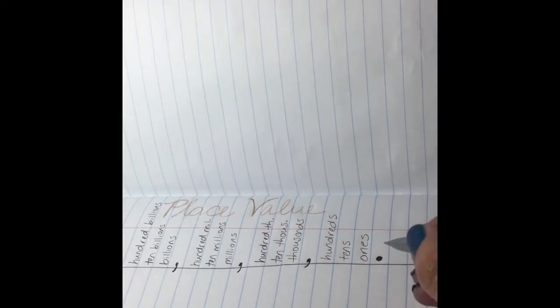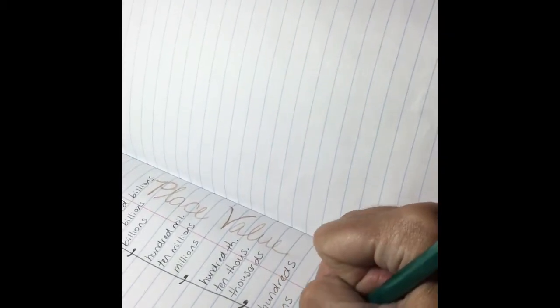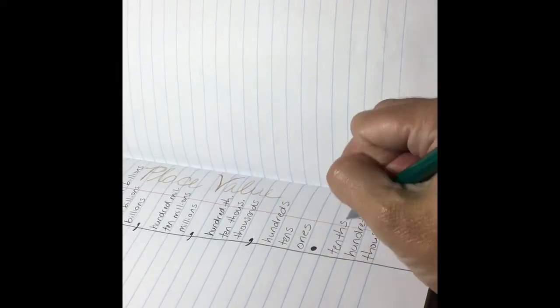What I want to get back to though is this decimal point, okay? To the right of the decimal we have tenths, hundredths, and thousandths. I'm not really clear that I've spelled those correctly. I think hundredths, I think there is a D in both of those, okay? You don't really hear it, but I think when you write it, you put it. So hundredths and thousandths. Anyway, tenths, hundredths, thousandths, okay?